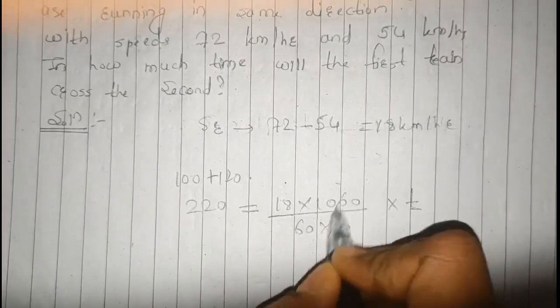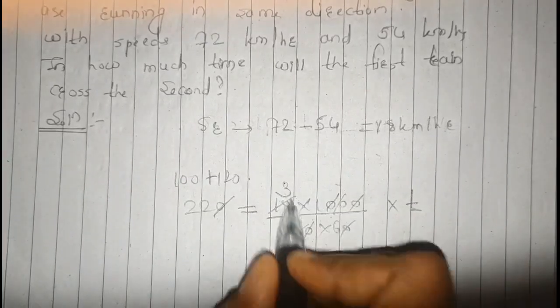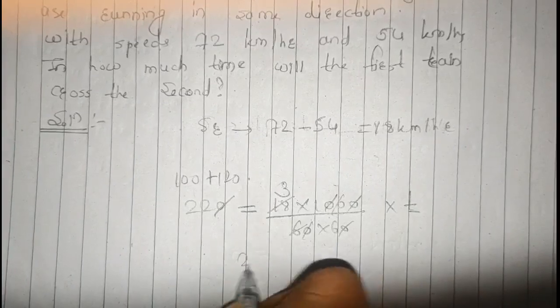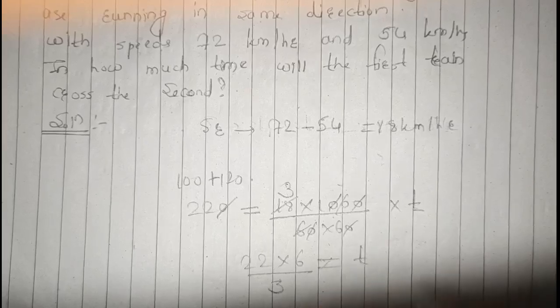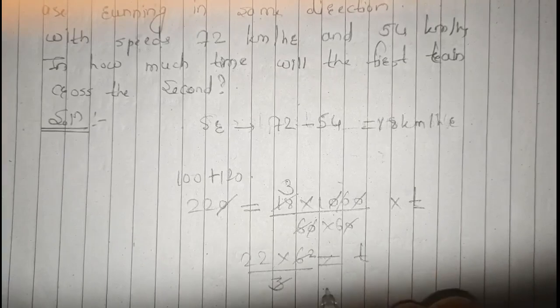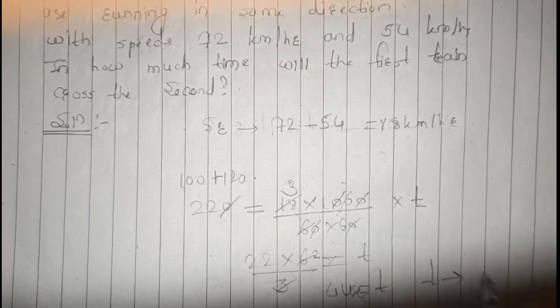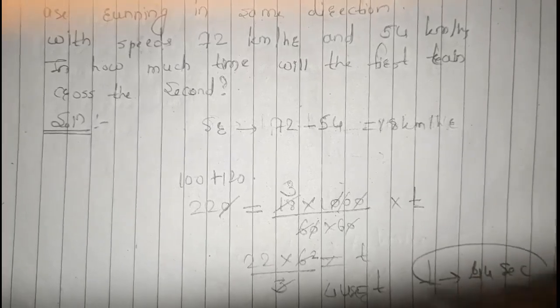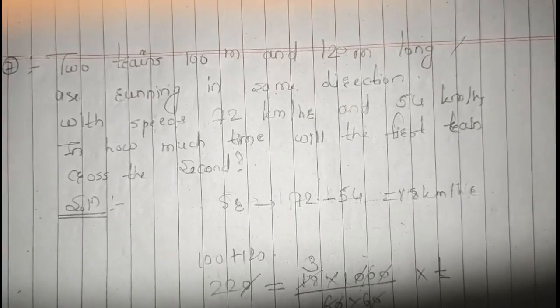So it is nothing but 220 into 18 upon 5 equals t, which is 44 seconds. The time required is 44 seconds for both of the trains to cross each other when they are going in the same direction. So this is our 8th question here.